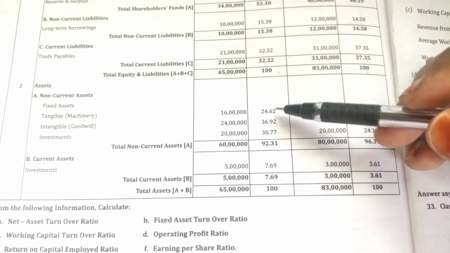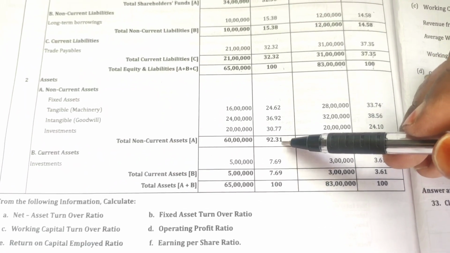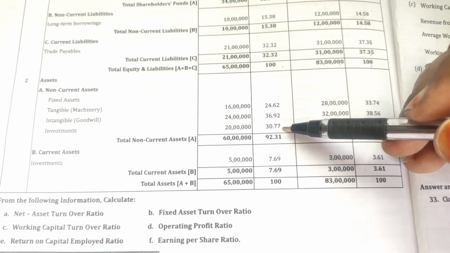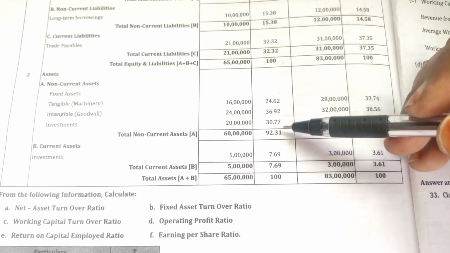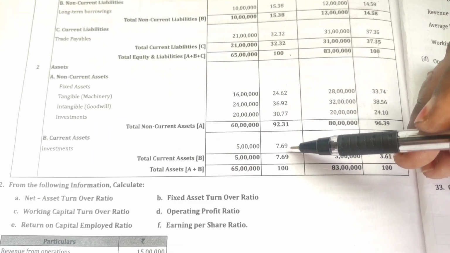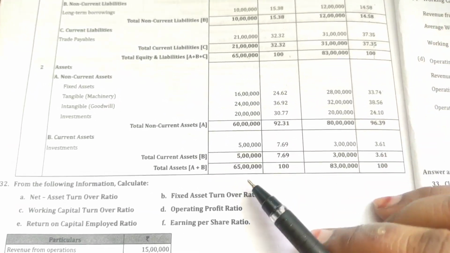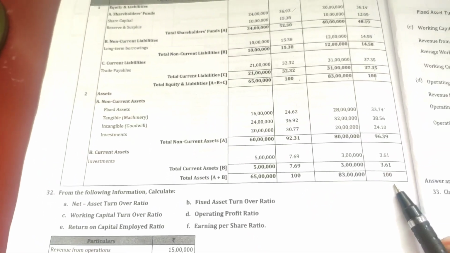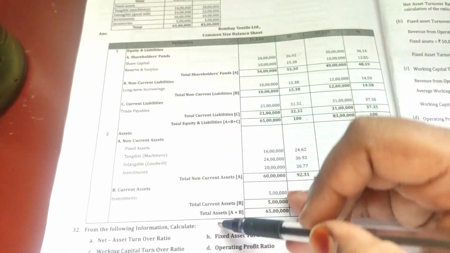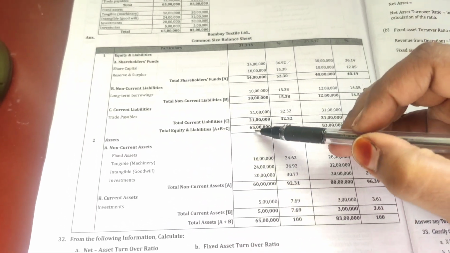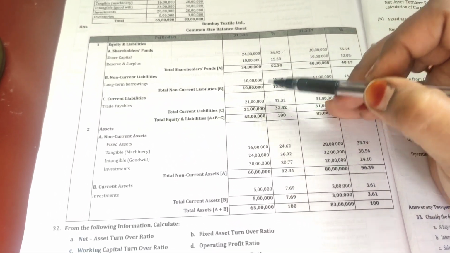After calculating the percentage, we need to add, and then this is the long term, non-current asset, and this is under the head of current asset. After that, as it is, we add it up and write the total, and with this total we need to take the percentages.